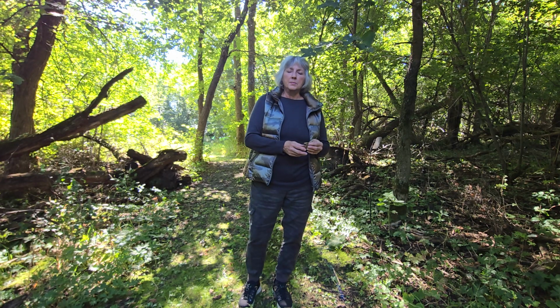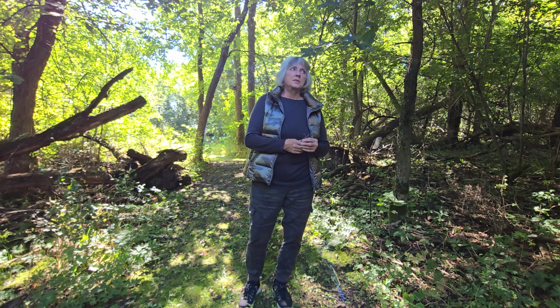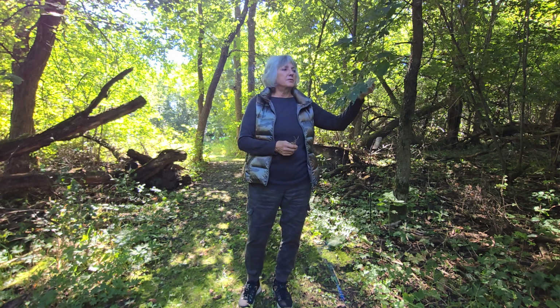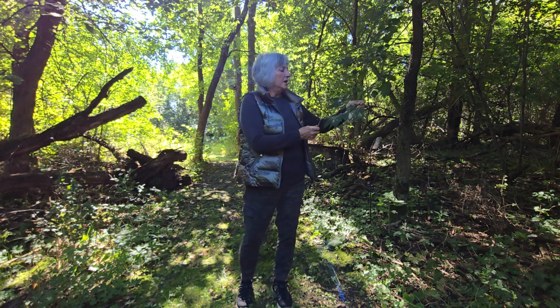Every plant in nature does produce some type of seed to reproduce itself. And I'm going to show you the seed from the box elder tree, which we have an example here of, a young box elder tree.